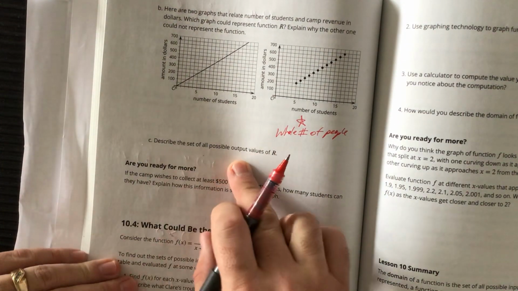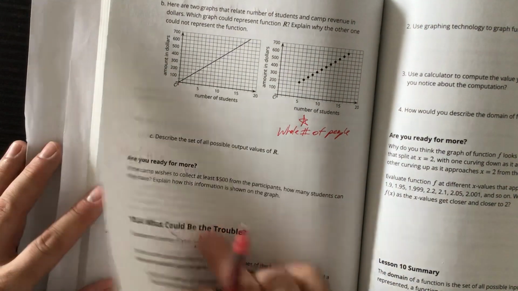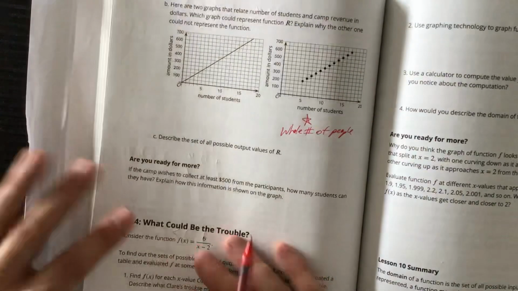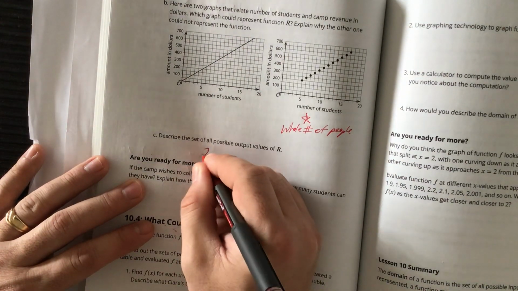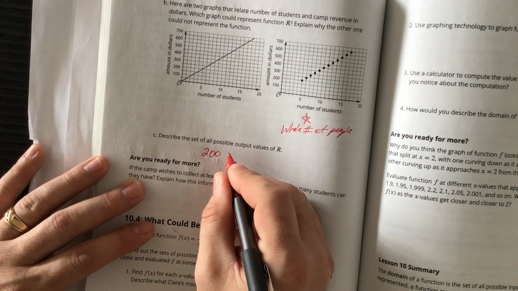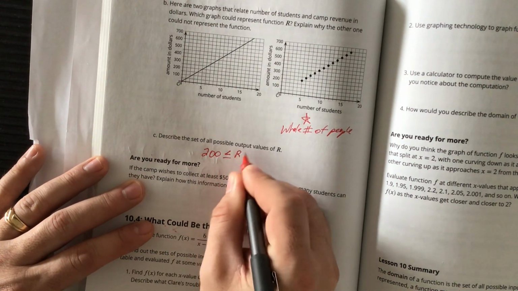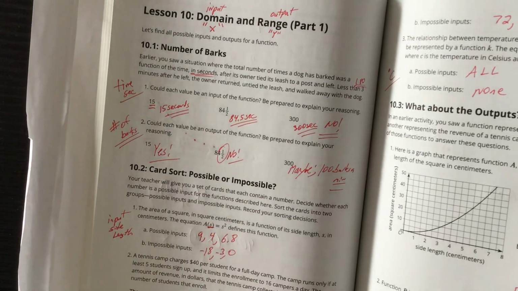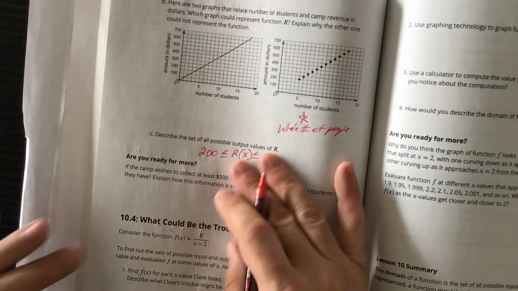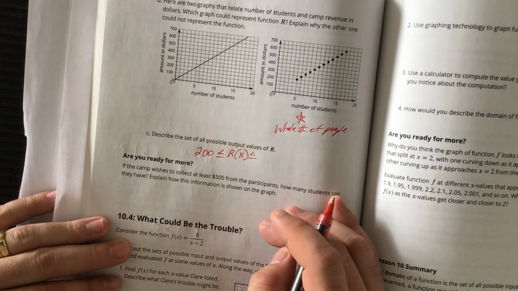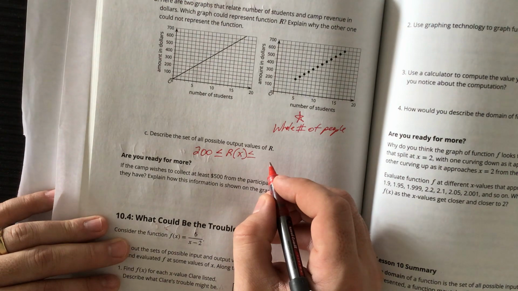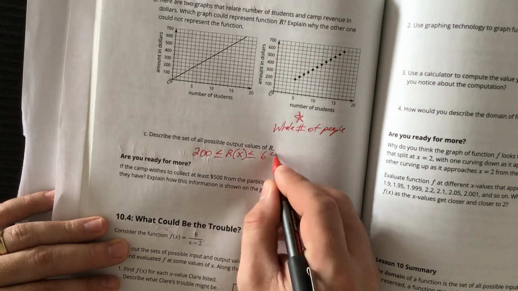Describe all the possible output values of R. Okay, what was the minimum amount of campers? 5, 5 times 40? 200. So 200 is going to be my lowest amount. Max? 16, 16 times 40. 640.